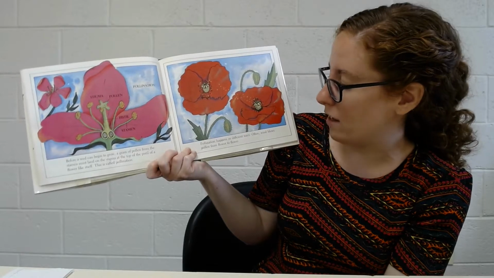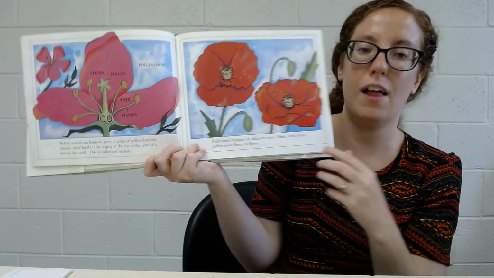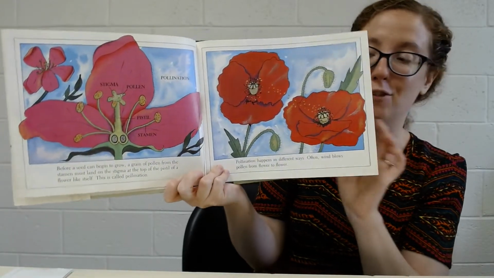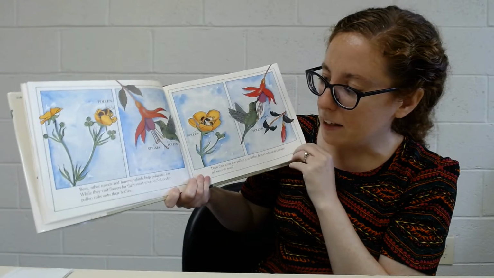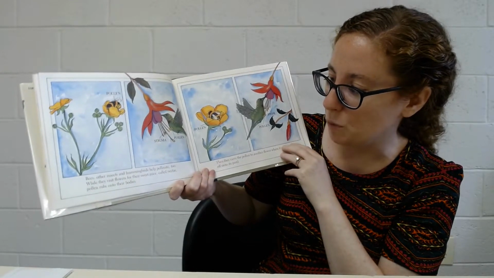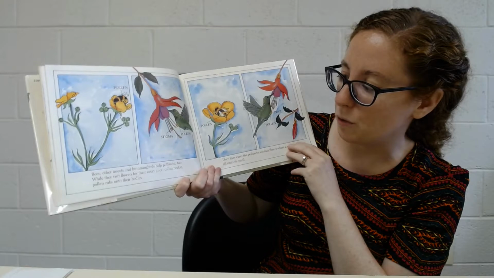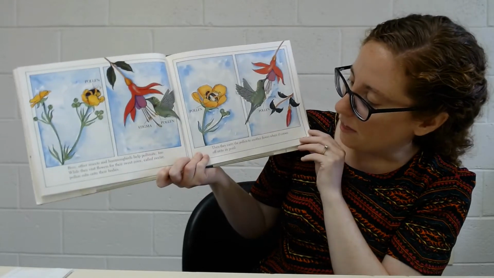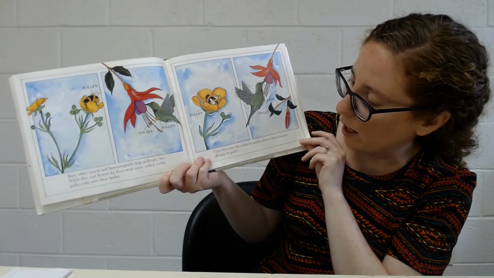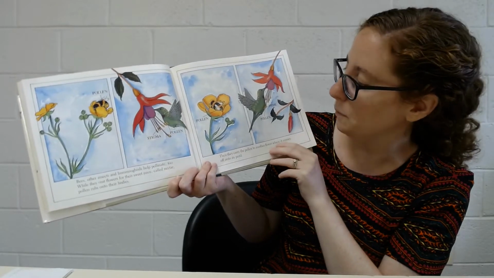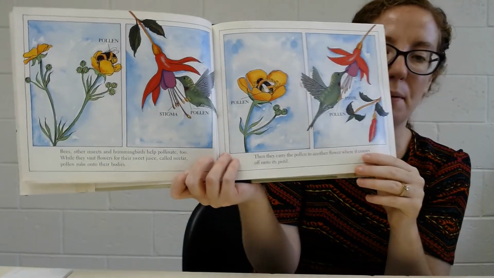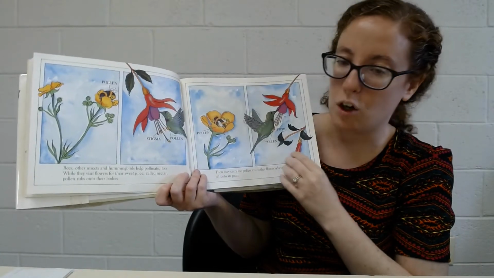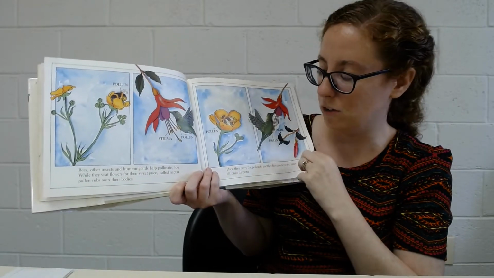Pollination happens in different ways. Often wind blows pollen from flower to flower, so the wind can help out. And this is where we're going to touch on this for day 5, so we're learning a little bit. Bees, other insects, and hummingbirds help pollinate too. While they visit flowers for their sweet juice called nectar, pollen rubs onto their bodies. Then they carry the pollen to another flower where it comes off onto its pistils. So again, they're taking that pollen and bringing it from one flower to another, and it's going onto that middle bit, that tall pistil or carpel.